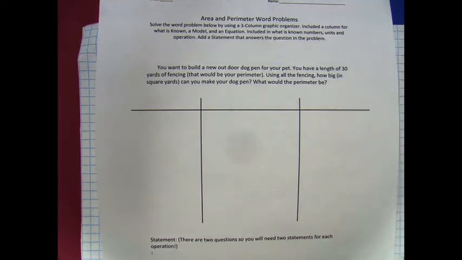We found out that you can have a fixed area, and you can change the shape and the perimeter changes. In this example, we're going to have a fixed perimeter, and we're going to see what the area becomes. Let's go ahead and read the problem.